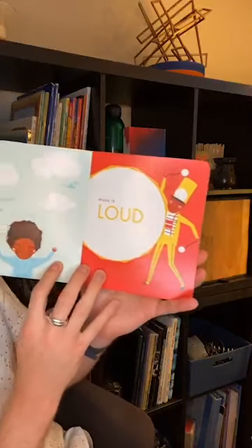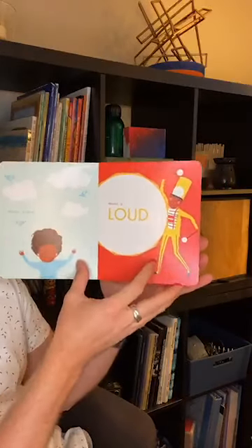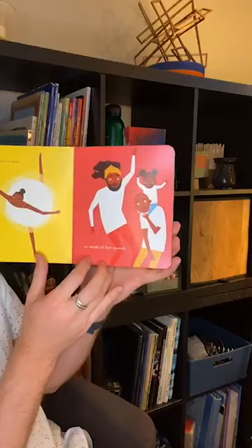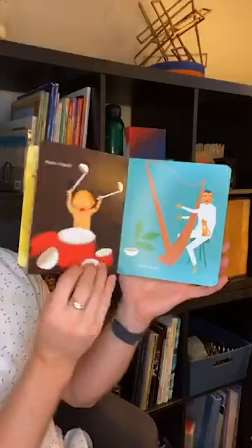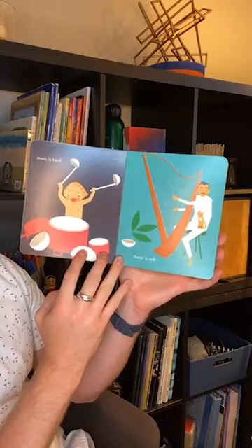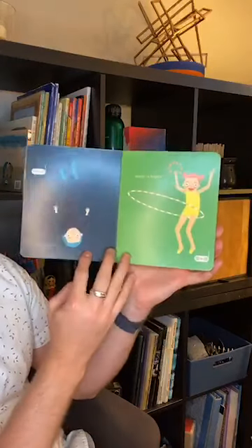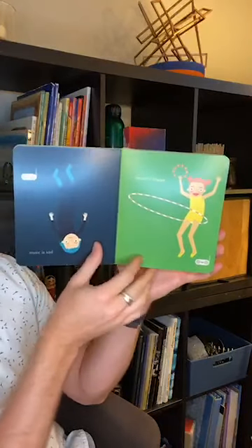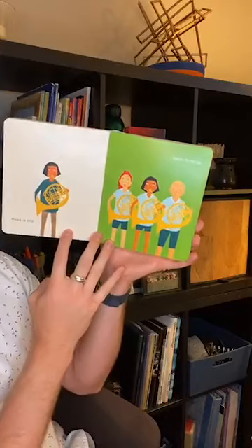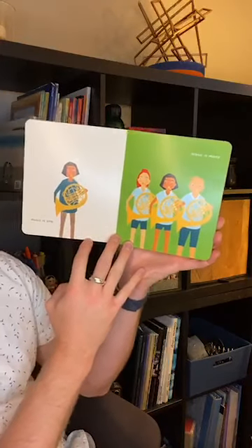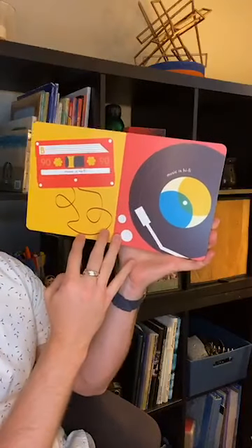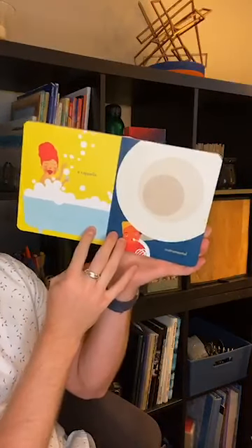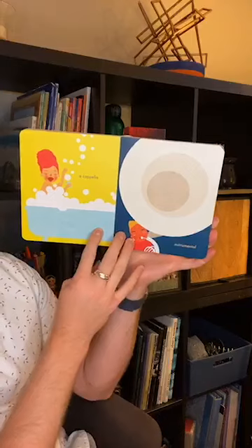Music is quiet. Music is loud. Music is slow or made of fast sounds. Music is hard. Music is soft. Music is sad. Music is happy. Music is one. Music is many. Music is lo-fi. Music is hi-fi. Acapella. Instrumental.